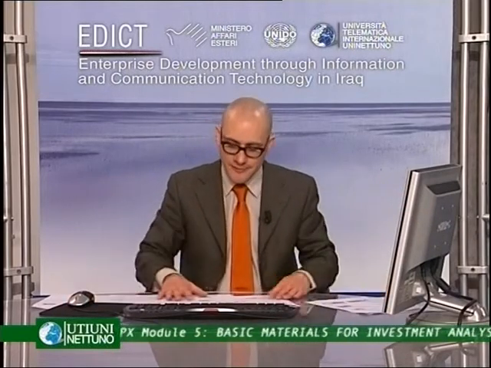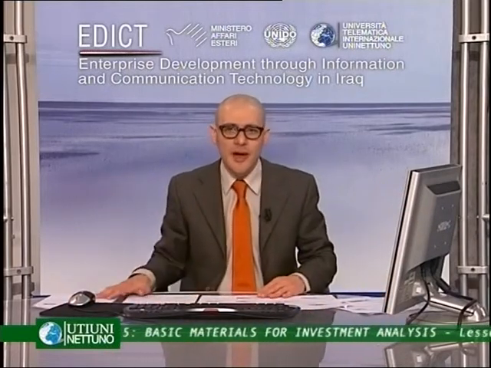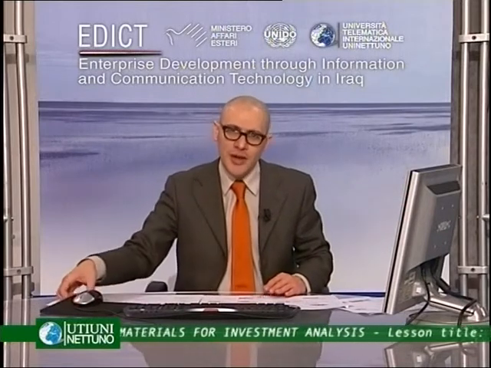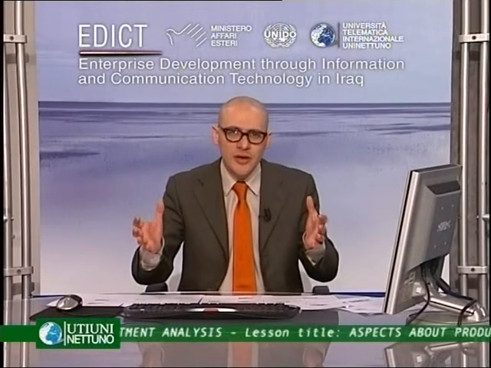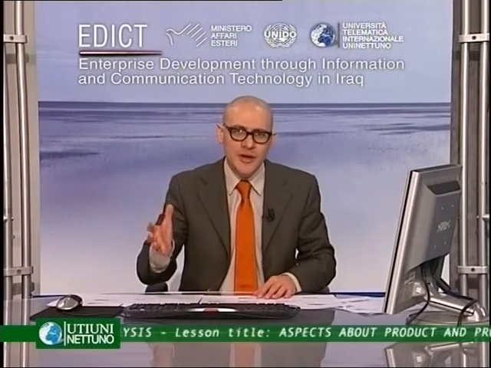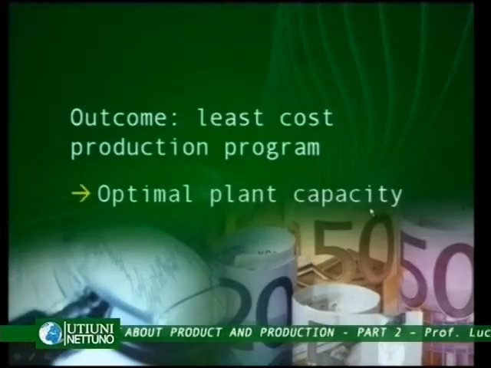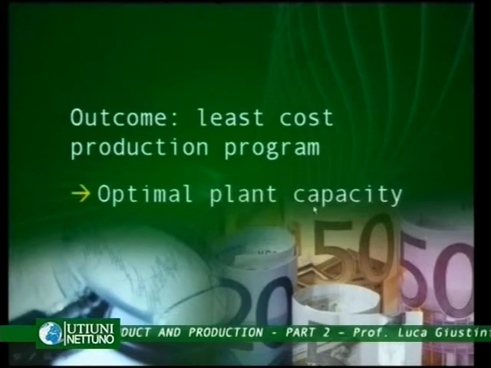So the idea of balance is an idea of being exposed to a compromise between the optimal use and the actual use, and the idea is to maximize the exploitation of any resources involved in the production plan, and plant capacity is a crucial element of economies of scale, as we will see.